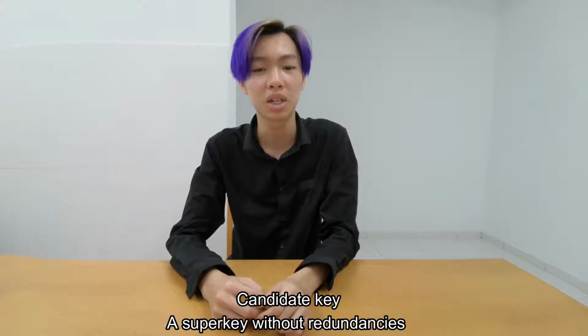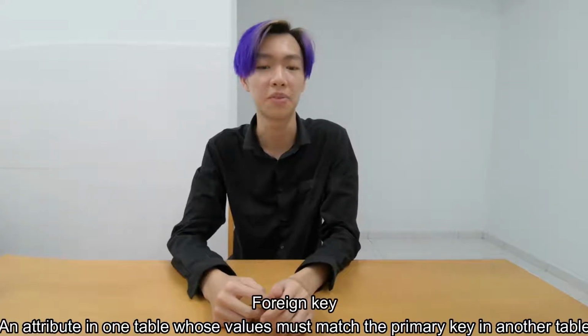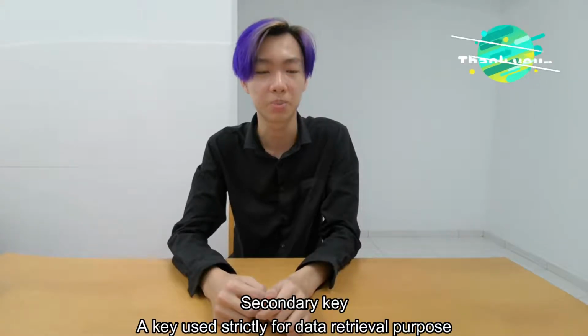Candidate key: a super key without redundancies. Foreign key: an attribute in one table whose values must match the primary key in another table. Secondary key: a key used strictly for data retrieval purposes.